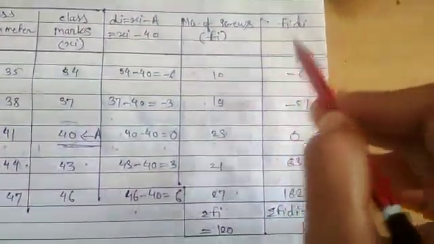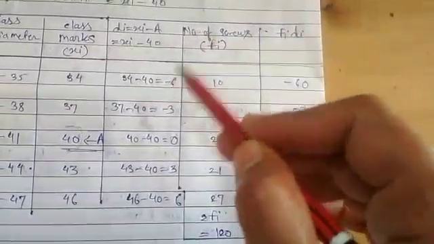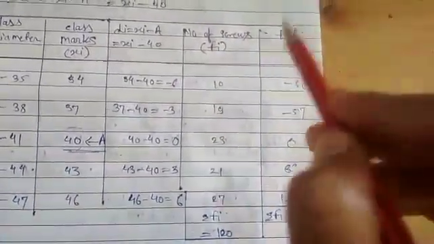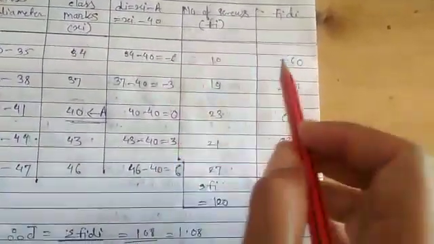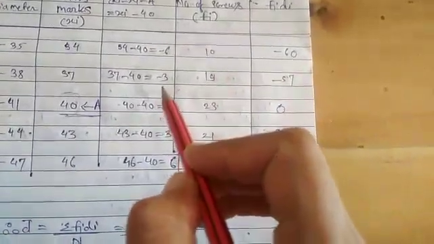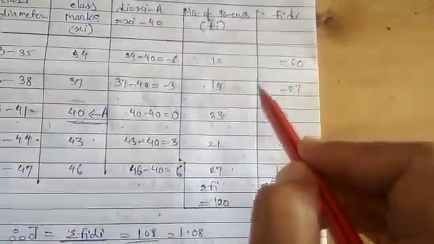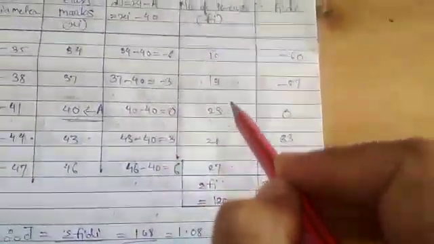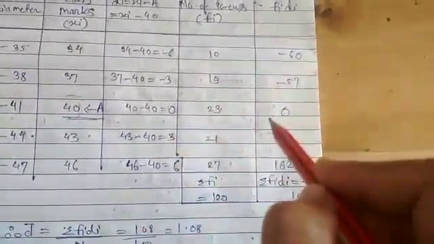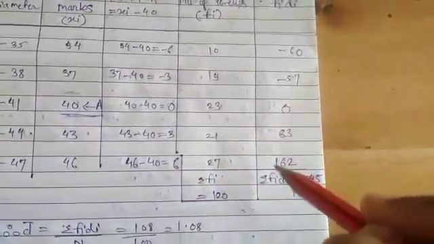At the last, fifth column we have fi into di. In the previous method we took fi into xi, but here we are multiplying frequency into deviation. So 10 multiplied by minus 6 is minus 60, 19 threes are 57, but please be clear here that both of these values are with the minus sign. 23 multiplied by 0 is 0, 21 threes are 63, 27 sixes are 162.